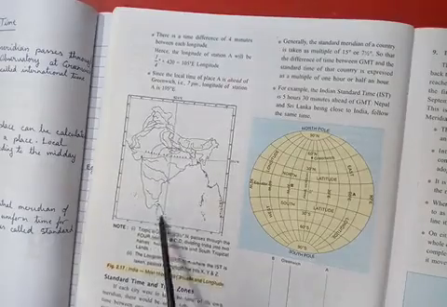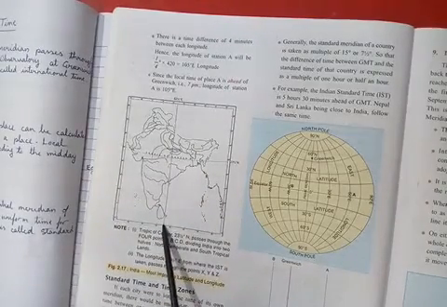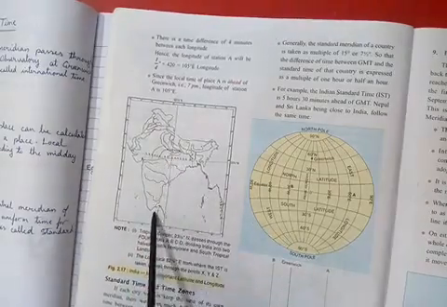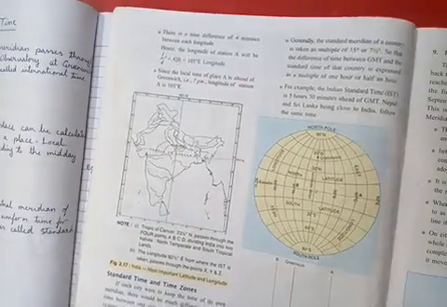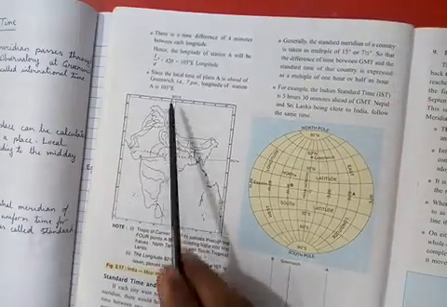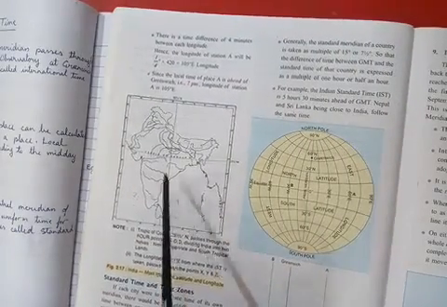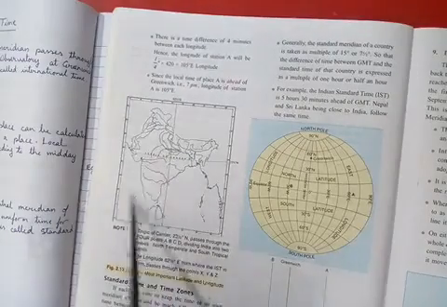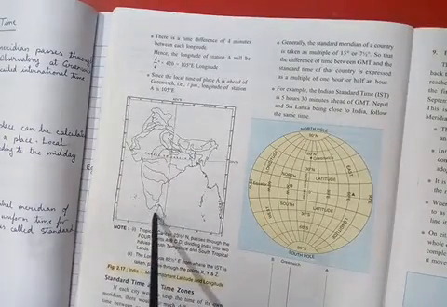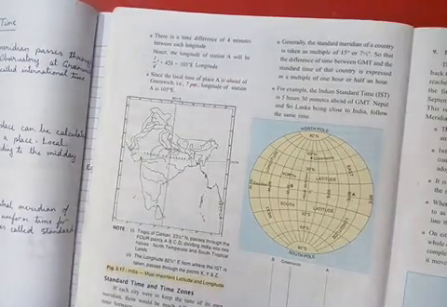Here there is a central meridian, 82.5 degrees, which almost goes through the center of the country. It is taken as the central meridian, and the time based on 82.5 degrees east in India is followed by the whole country, and so this time is called Indian Standard Time.